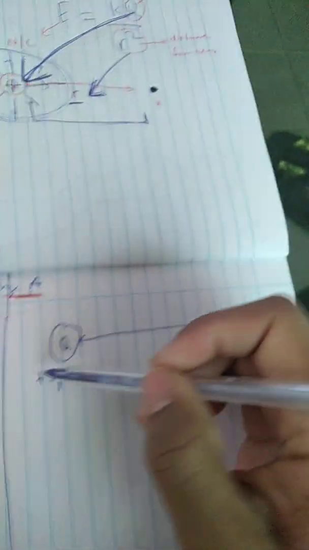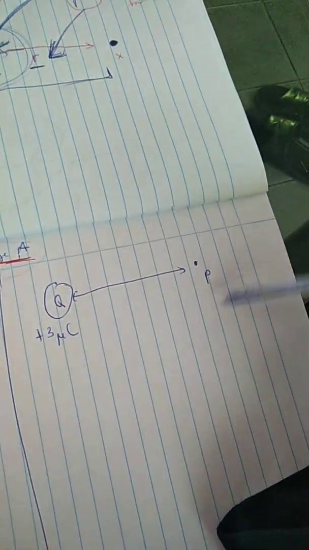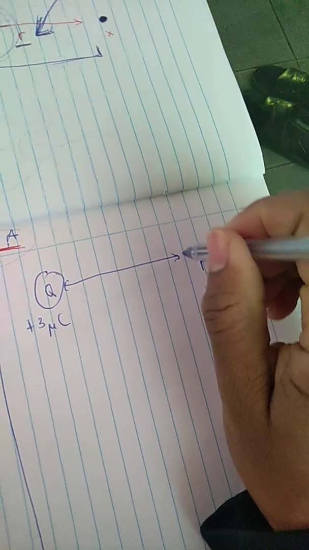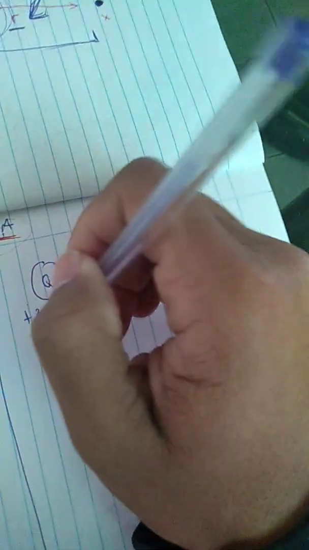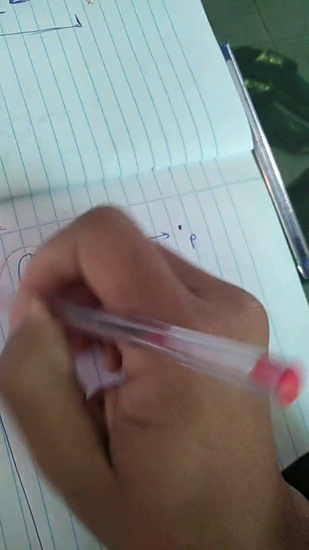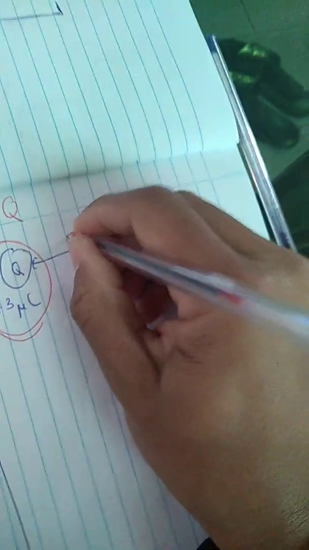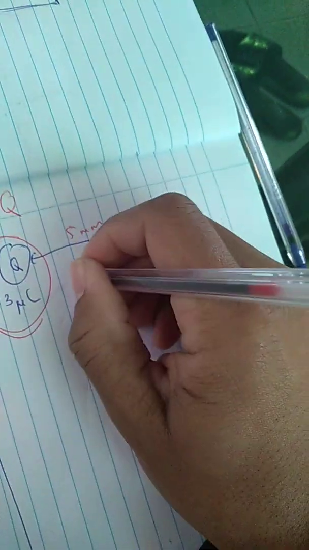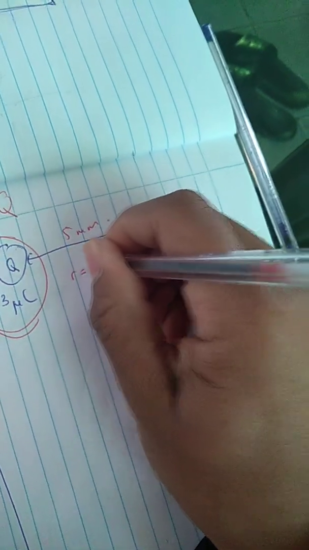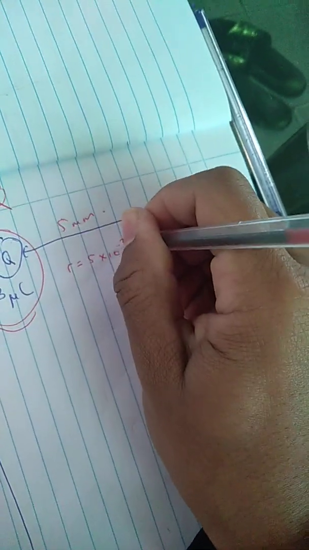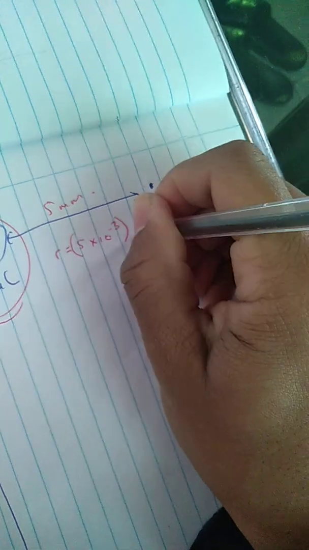They're asking what is the electric field strength at point P due to this charge. We've got the charge, and they gave us the distance, 5 millimeters. So r is equal to 5 times 10 to the negative 3 meters. Milli is times 10 to the negative 3, you must know that.